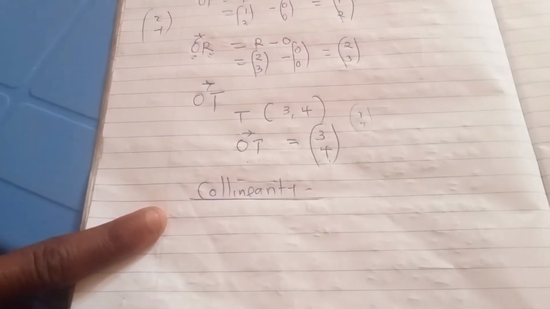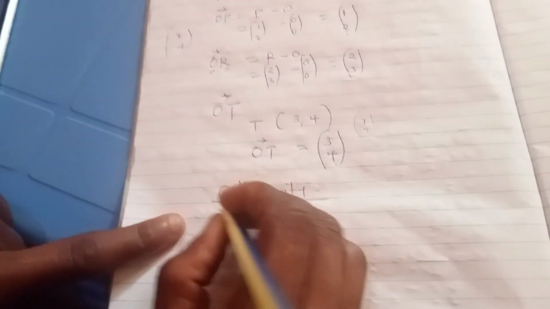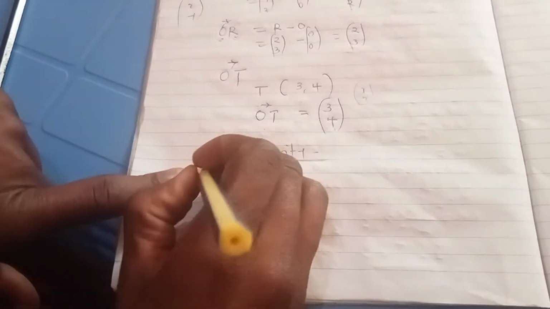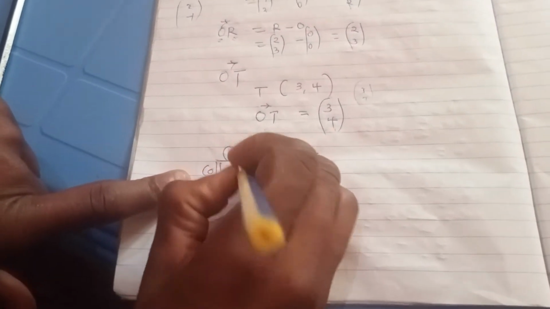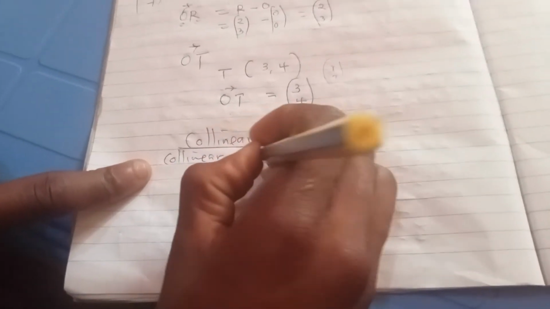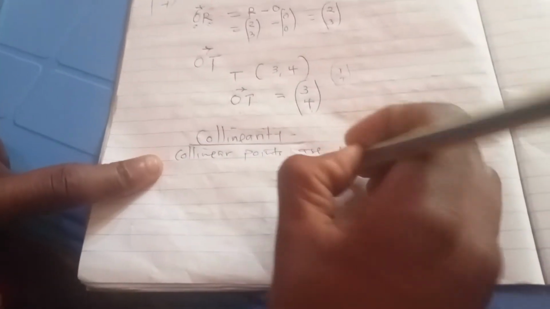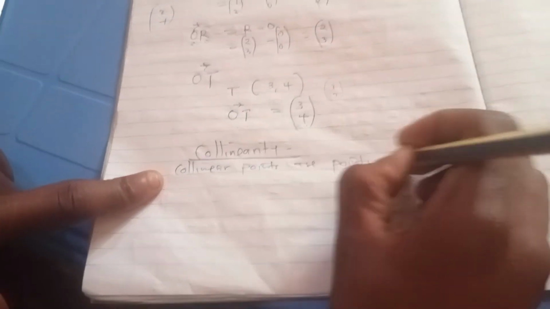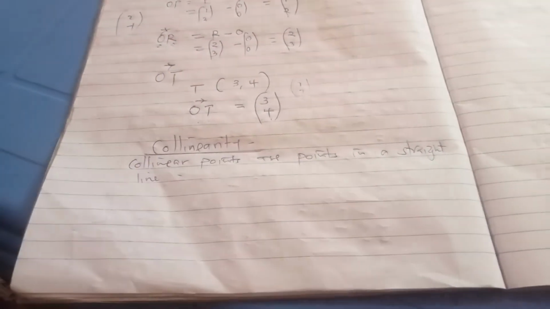Coming to collinearity, what do we mean by collinear points? Collinear points are points which are in a straight line. They share one line. So we can write: collinear points are points in a straight line.